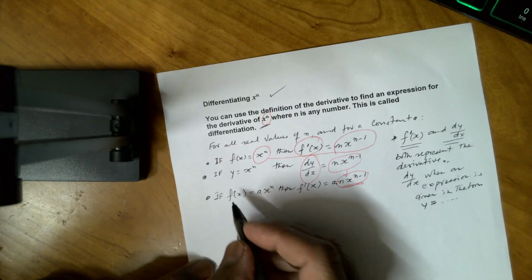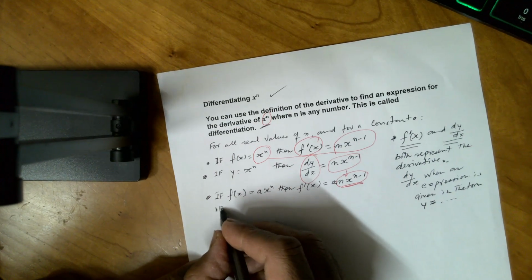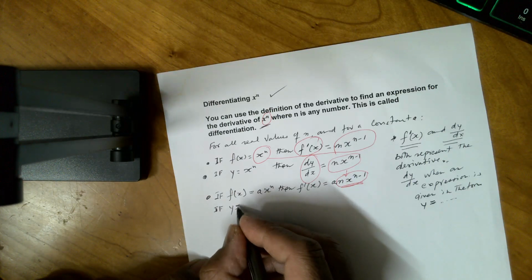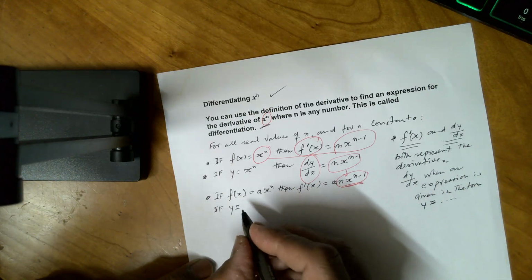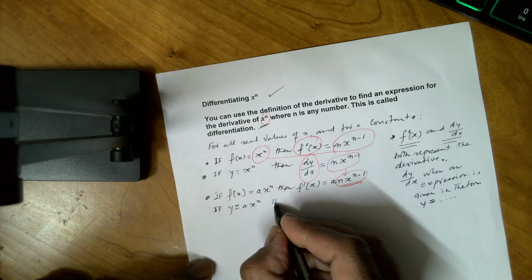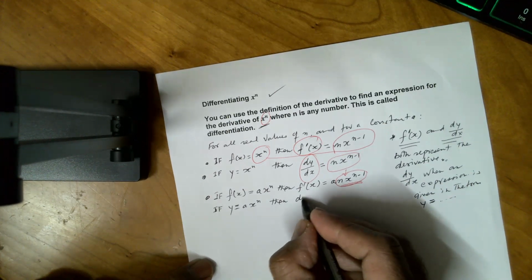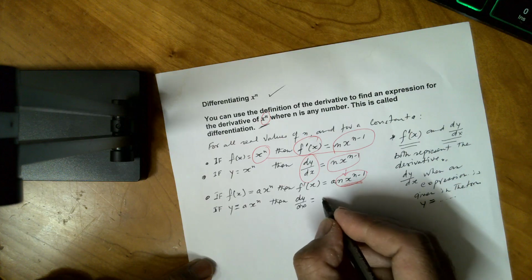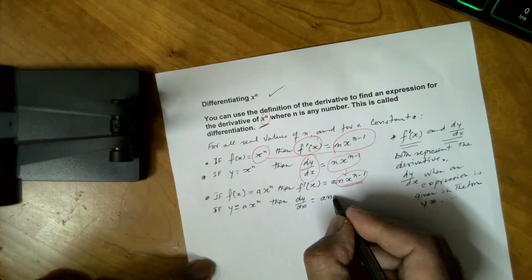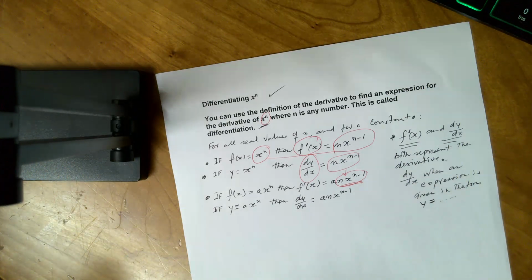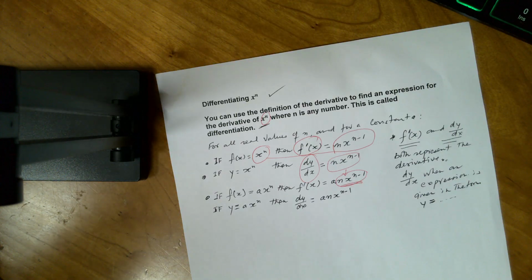Then again, same thing: if it has been given to you in the form of y, then y equals a x to the power n, and you have dy by dx equal to a n x to the power n minus 1. The power here is just reduced by 1. These are the forms.